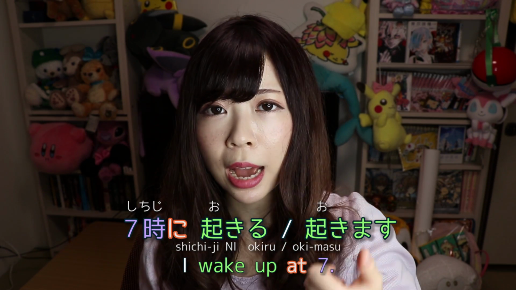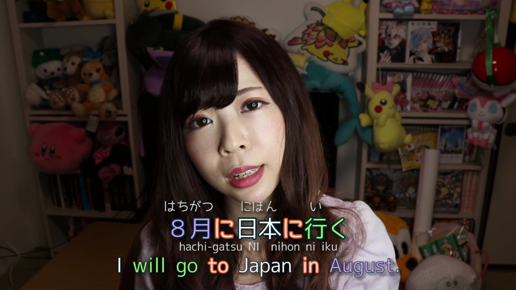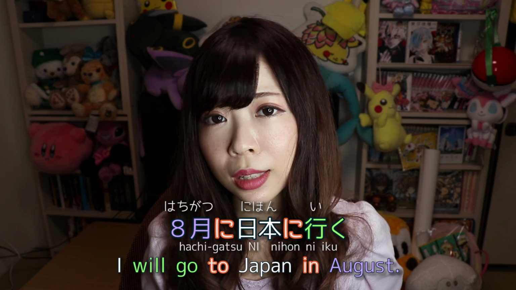So whenever you want to say at this o'clock, you use the に particle. You also want to use the に particle when you want to say in July, in October. So for example, I'll go to Japan in August. You say 8月に日本に行く.